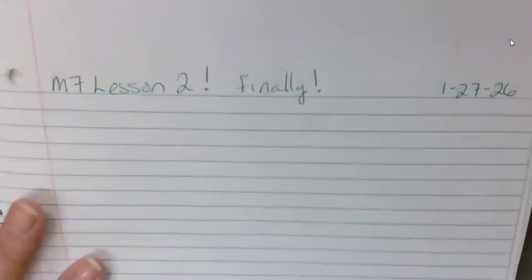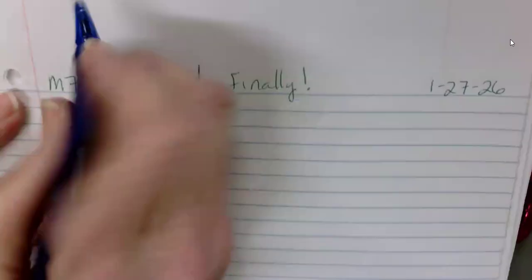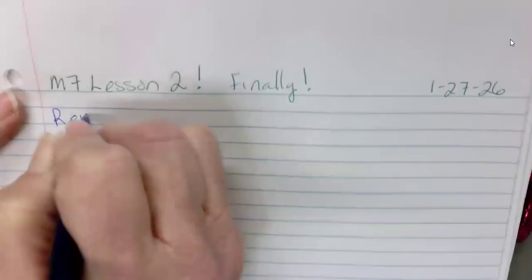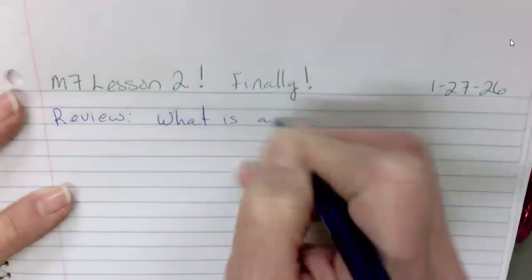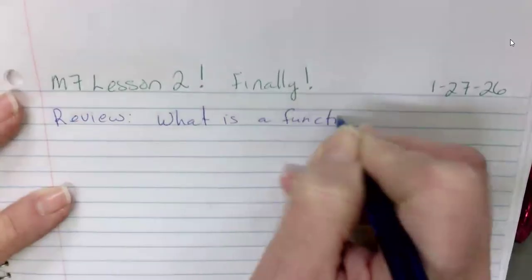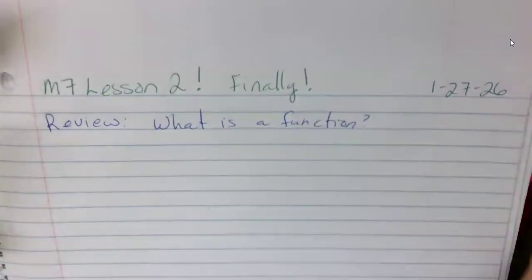All right, so Module 7, Lesson 2, finally. We need to start by reviewing what a function is. So review, what is a function? In Algebra 1, you were taught a couple of different ways to decide if something's a function or not.